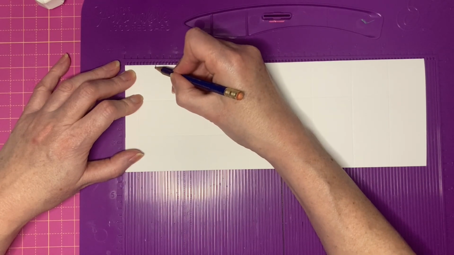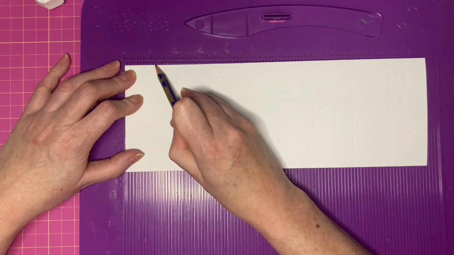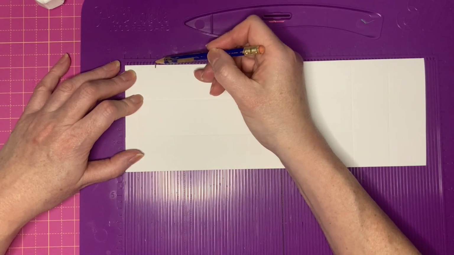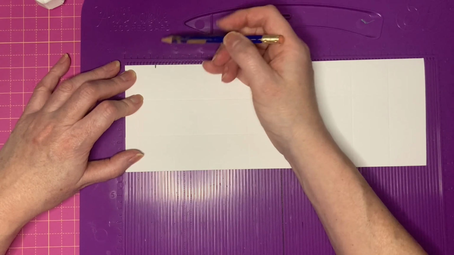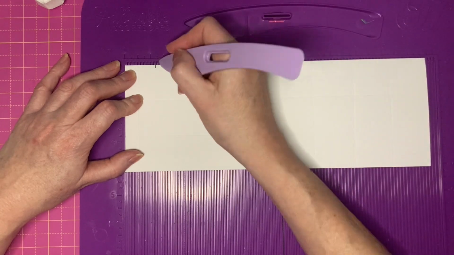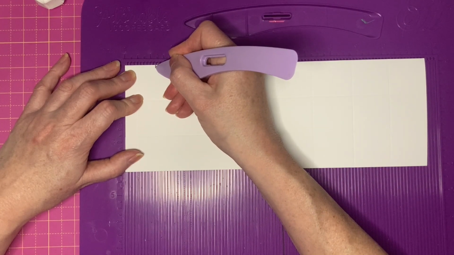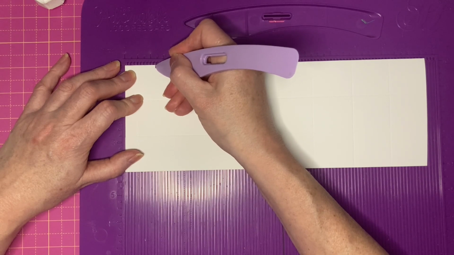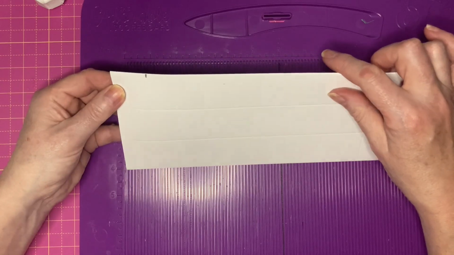So the pencil mark is on the tooth which comes down to the left of the 1 1/4 notch. So this is the 1 1/4 inch mark here, and my pencil mark is just to the left of that on the tooth which comes down. So that split that square in half.